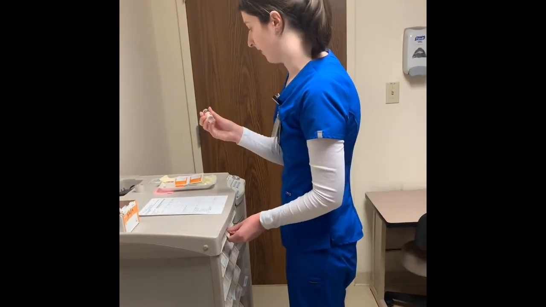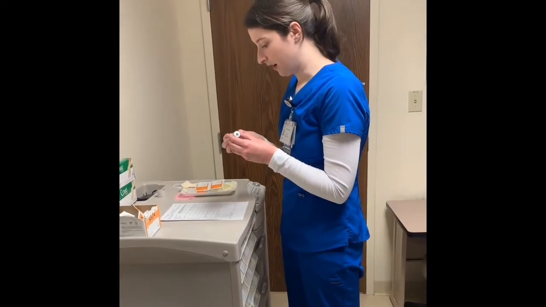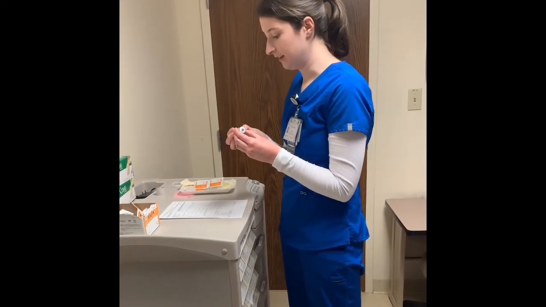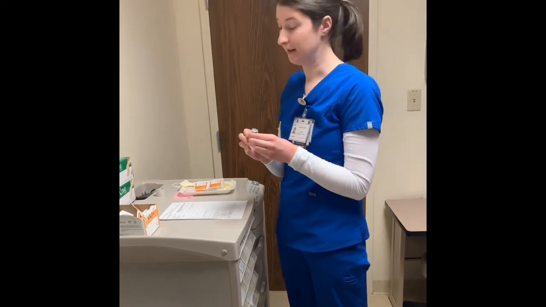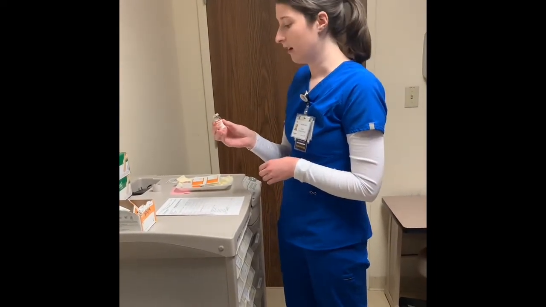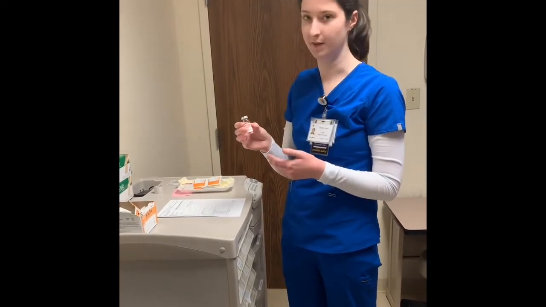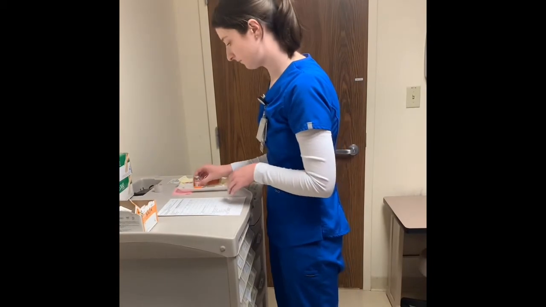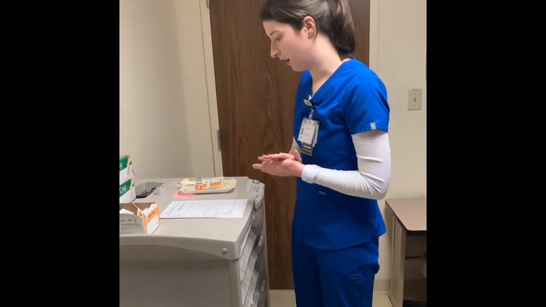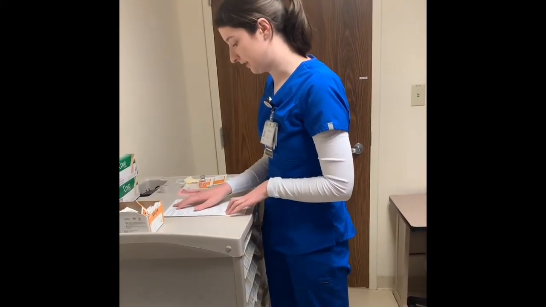Here I have a vial of regular insulin, which is what we need to be giving right now. And the expiration date on it is May of 2026, so it is not expired. The vial is intact, it's not broken, so there's nothing compromising the integrity, so the medication in this vial is safe to give.